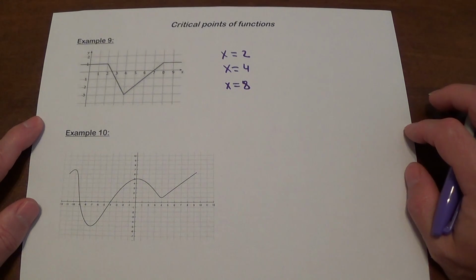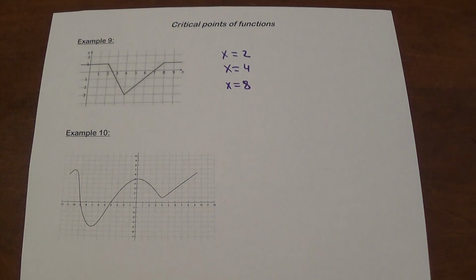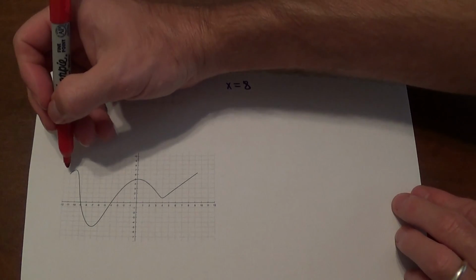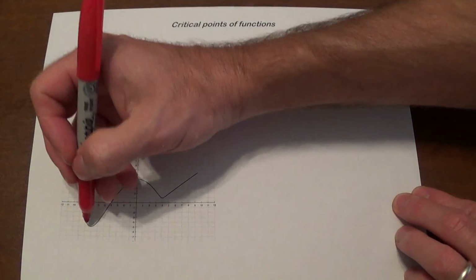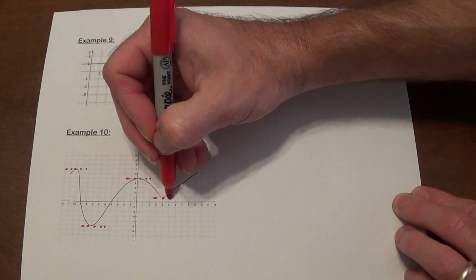And finally, let's take a look at example 10. So what are we looking for? We're looking for some kind of a function that's a curve, and we have some points where the derivative is going to equal 0, and those are the points that we are interested in. It doesn't look like we have any sharp turns here, so we have a horizontal tangent line here, also here, also here, and also here.